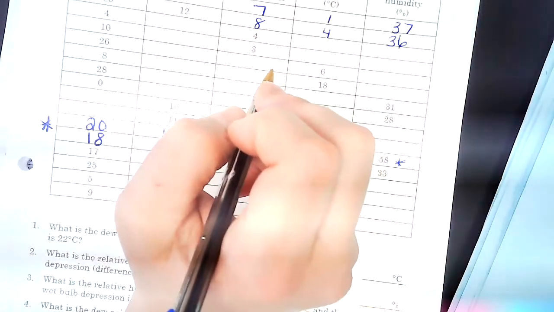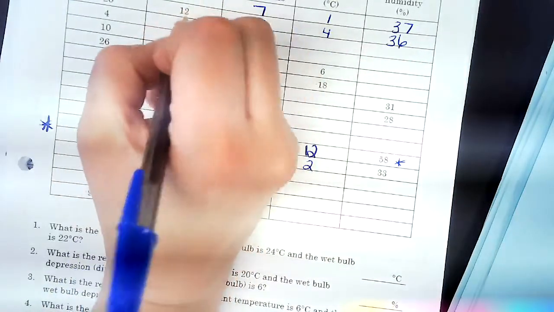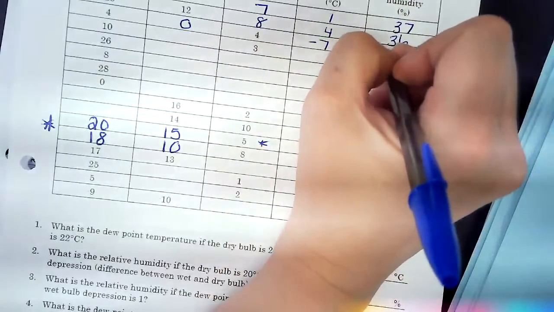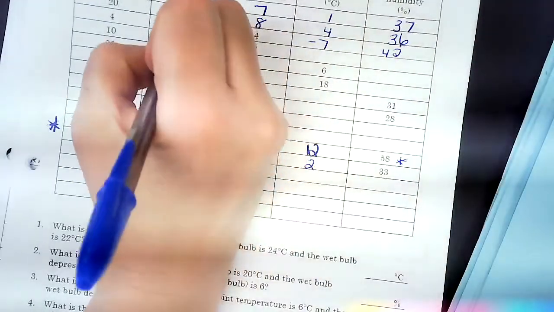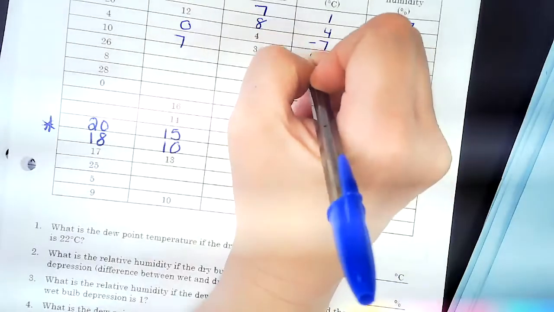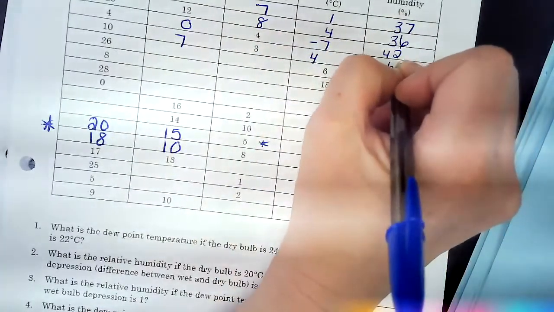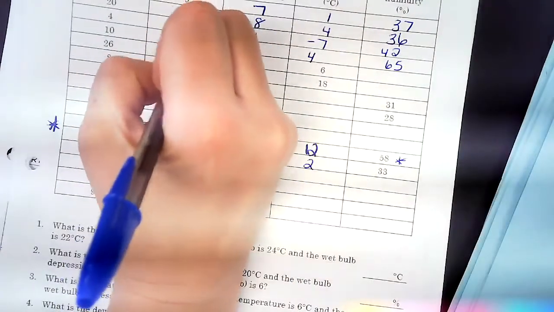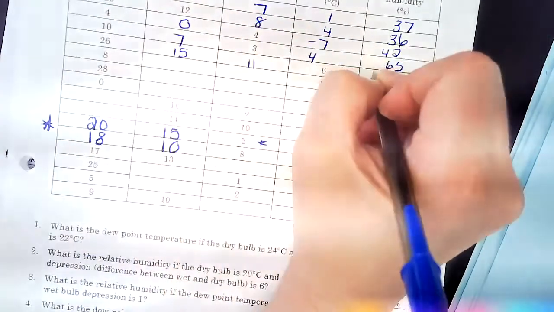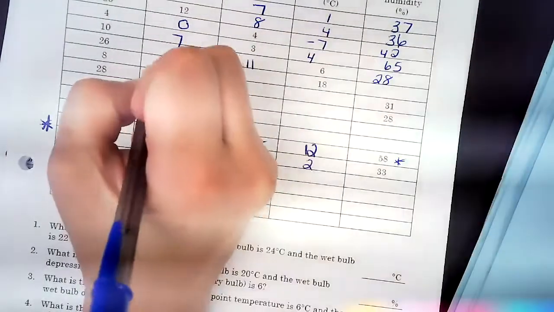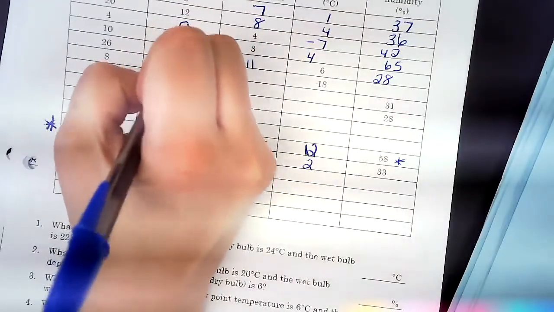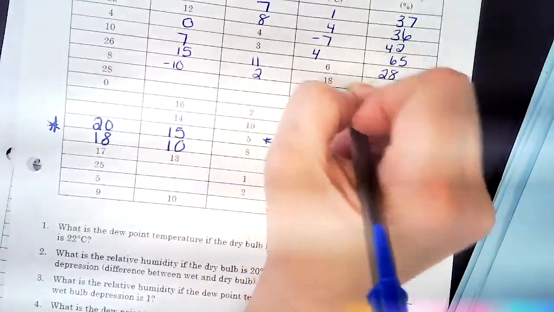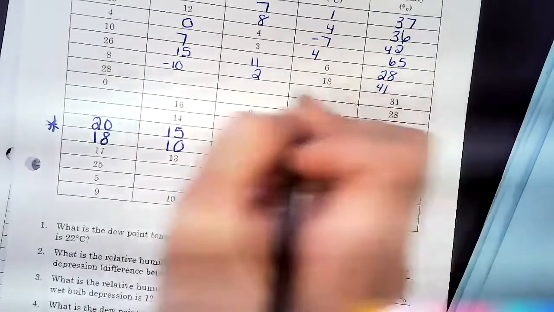If you get these wrong, I want to go over them for you. 4, 0, -7, and 42. 10, 7, 4, and 65. 26 is 15, 11, and 28. We've got -10, 2, and 41.